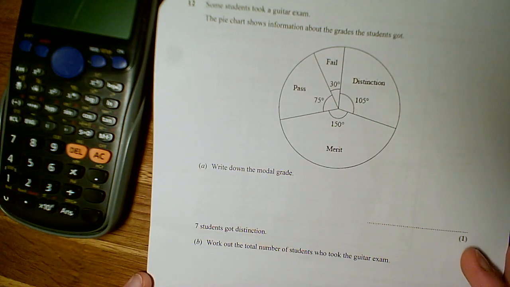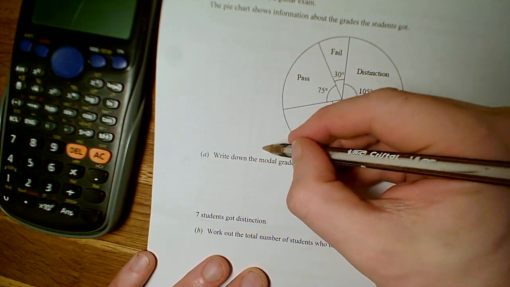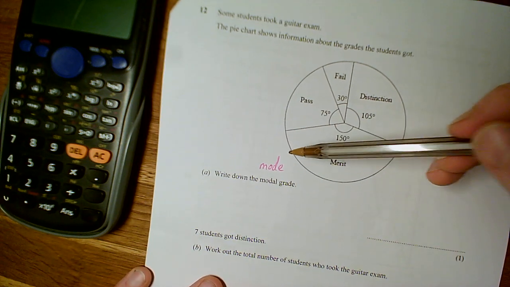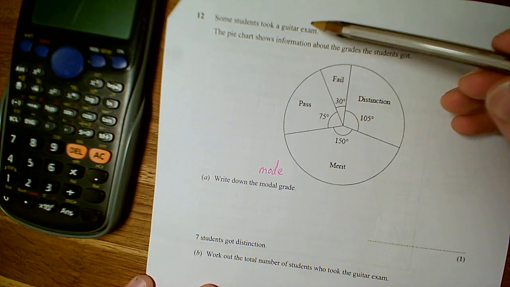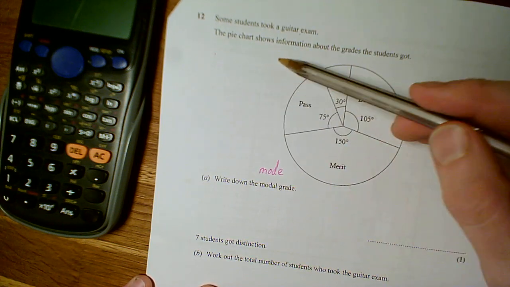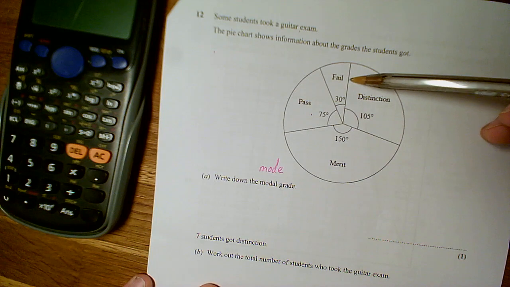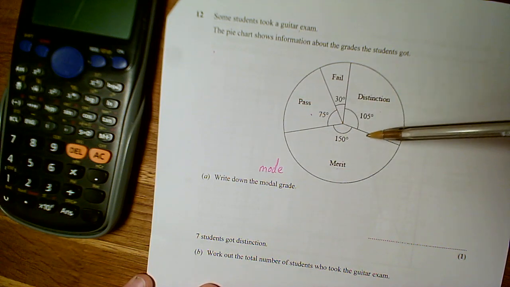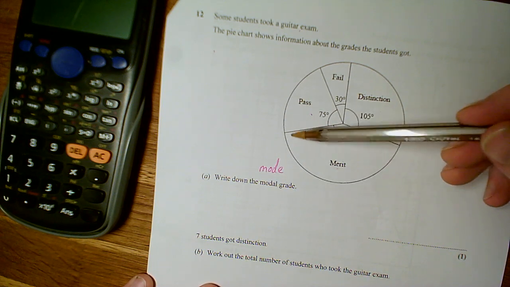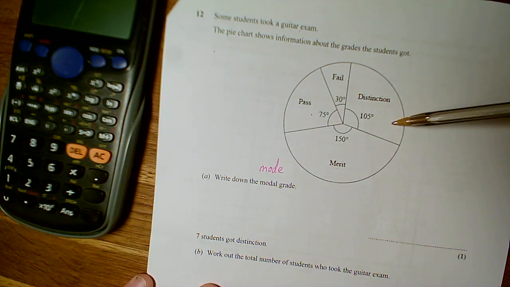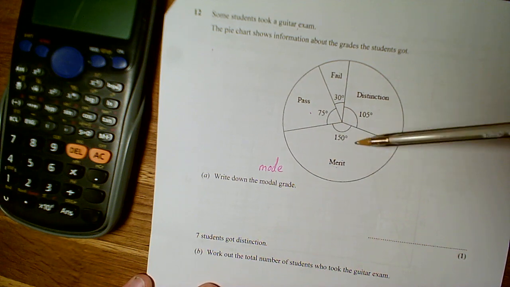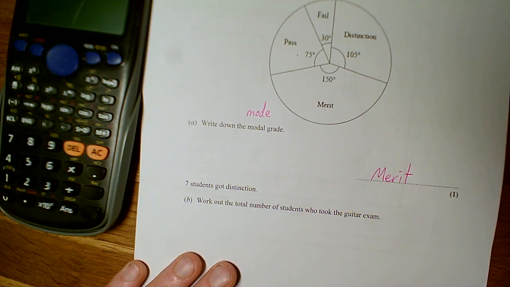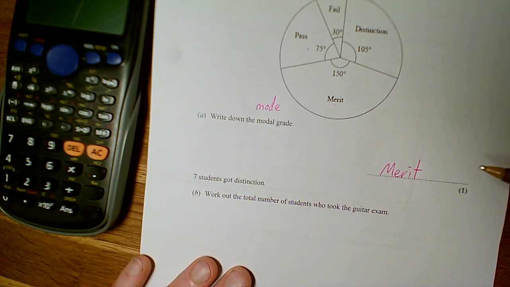Okay, question 12. Excuse me. Modal. Hopefully, when you see that, you think mode, the most common. What happened the most? It's a guitar exam, and this shows the grades. So there was pass, fail, distinction, merit. They're the 4 different marks that you can get in this exam. So which one happened the most? Well, you can see the pie chart for merit is much bigger than the others. That's the most common. That's the one that happened the most. So merit is the modal grade, or the most common, the mode.